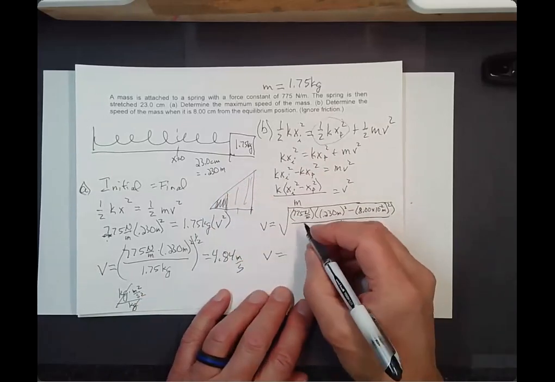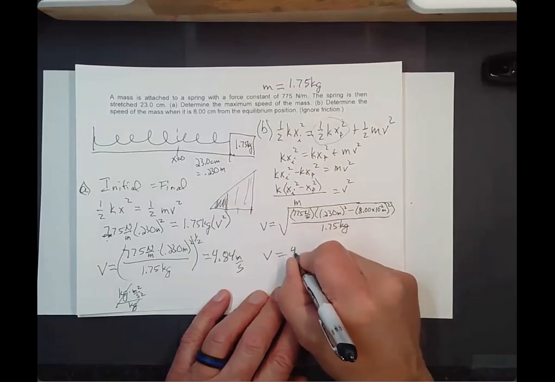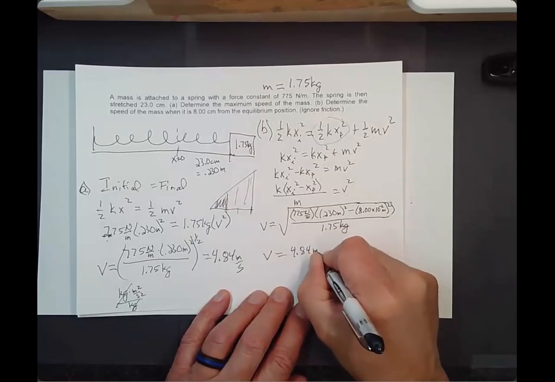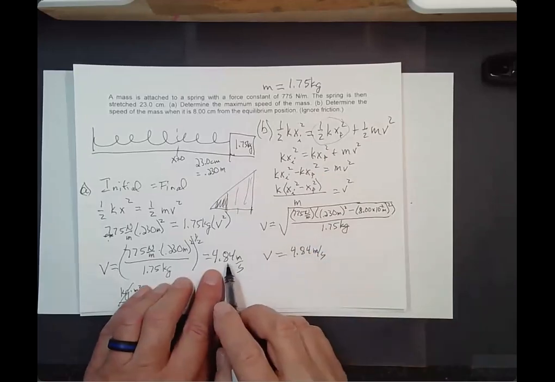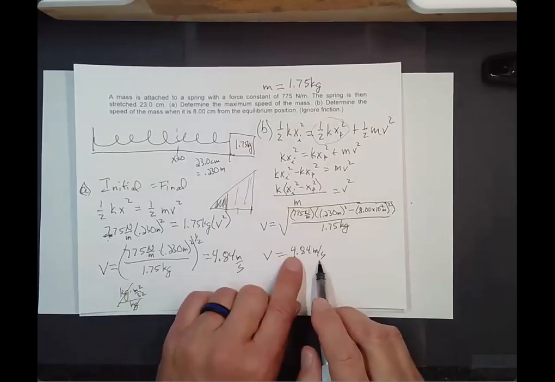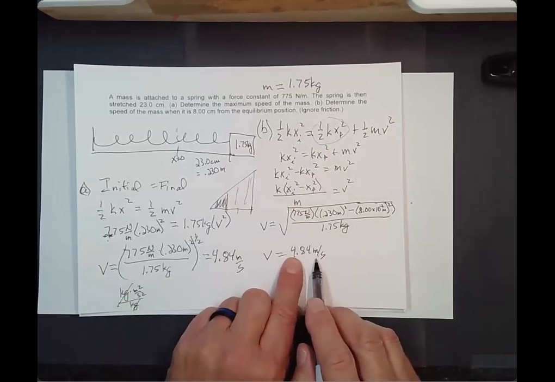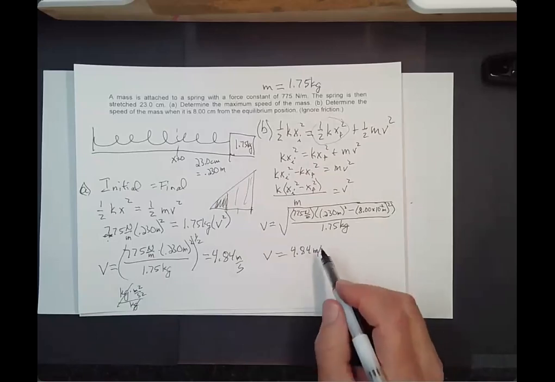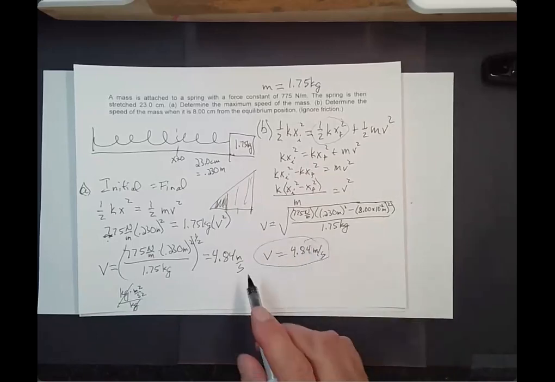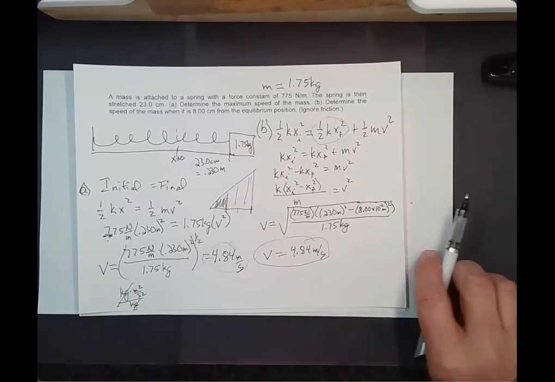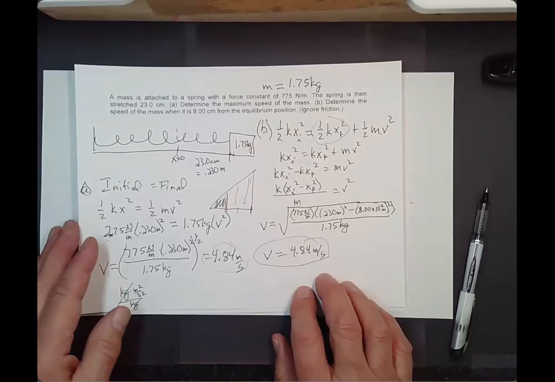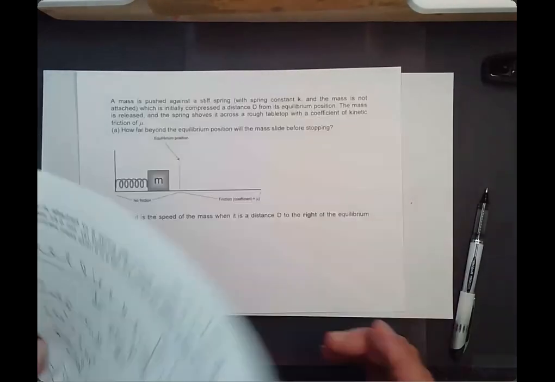And I do get virtually the same number. I get, to three significant figures, I still have 4.84 meters per second. This one was 4.840. This one is 4.837. And so you can't tell the difference between the two with the number of significant figures we have. But this should be a slightly lower speed than this one. And so it just doesn't go up in the sig figs. Okay.